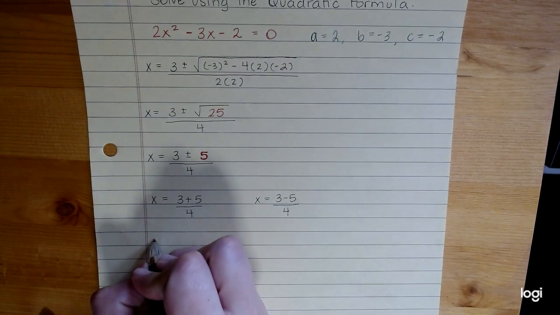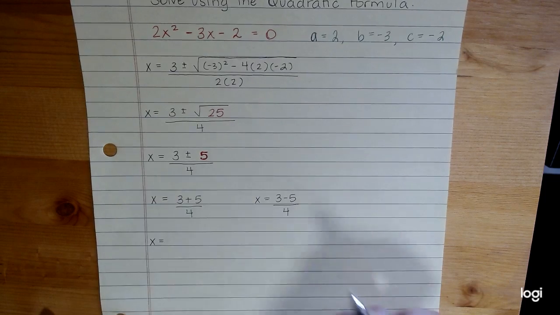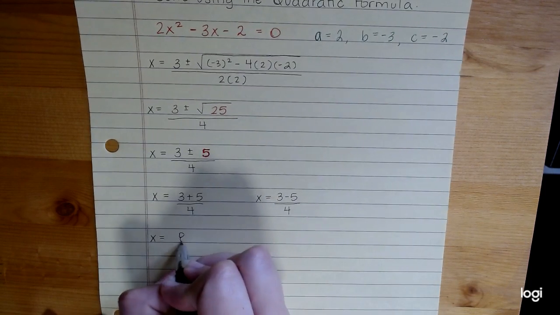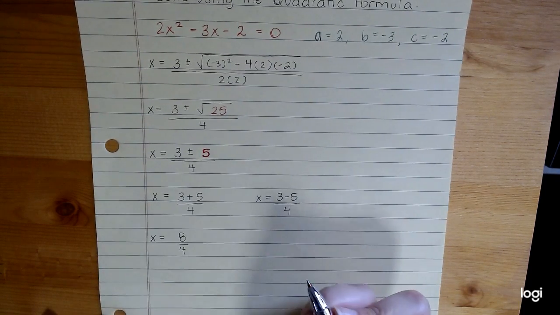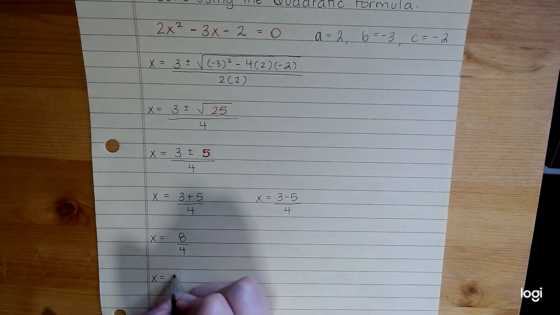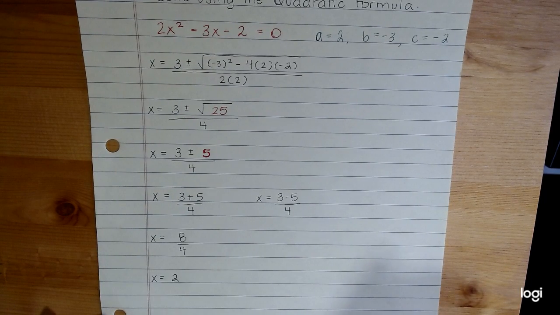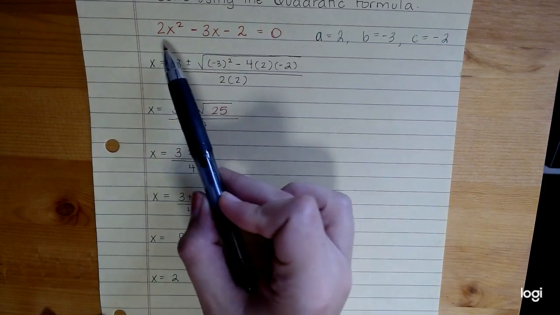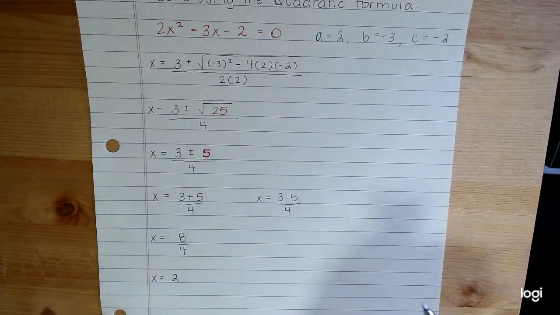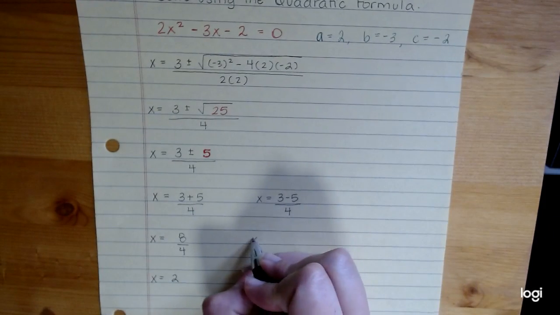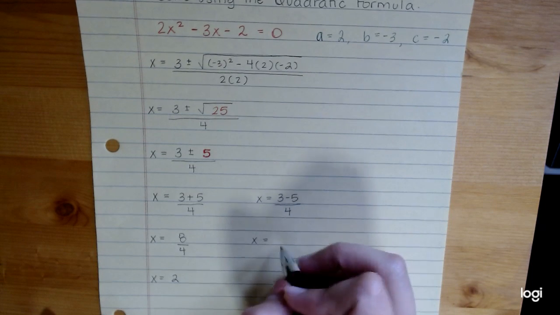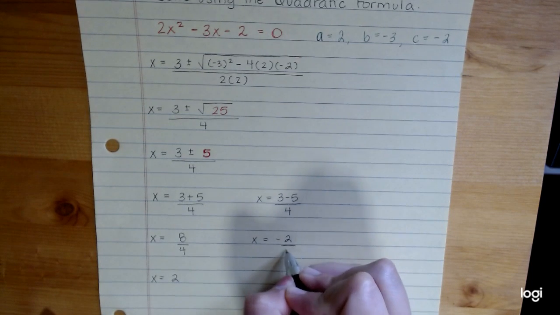So in that case, they do simplify because I can do 3 plus 5. 3 plus 5 is 8. It's 8 divided by 4. So this first solution tells me that x has a value of 2. So when x has a value of 2, this equation will have a value of 0. And then this one over here, 3 minus 5, that's a negative 2 divided by 4.